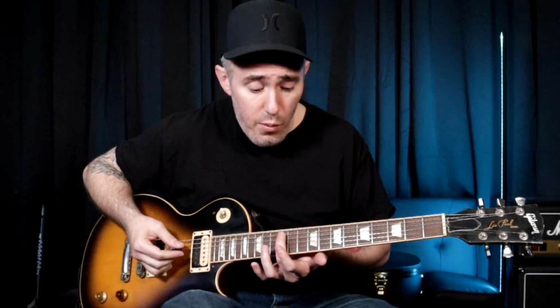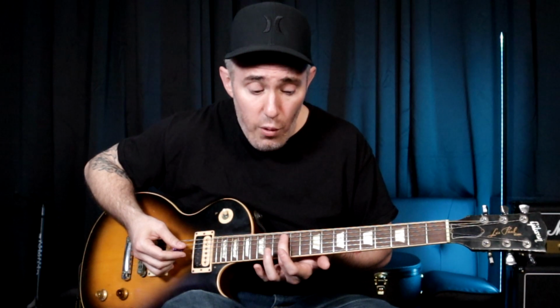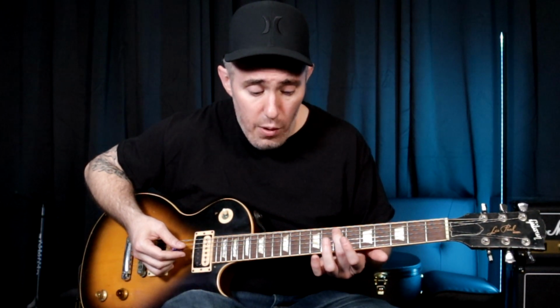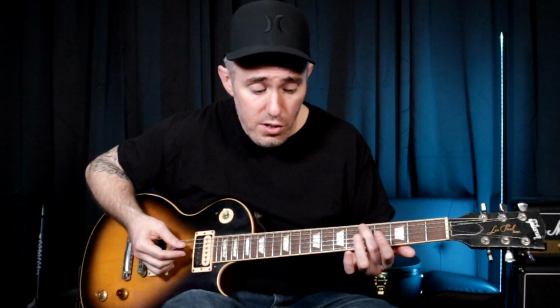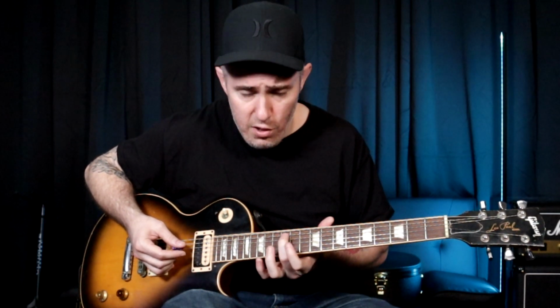So that was 3 different ways to play A string rooted arpeggios. I played an A minor type of arpeggio, but if I wanted to play an E minor arpeggio in 3 different ways, I would just start here. Or if I wanted to play a D minor arpeggio, I would just start here. The same 3 shapes would apply. It's just the root is on the A string. That's the thing to keep in mind.